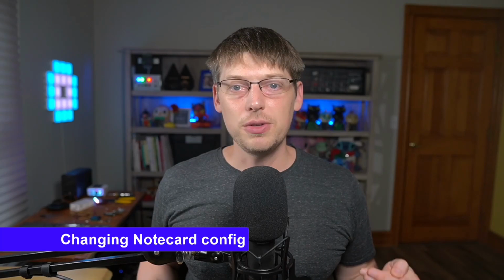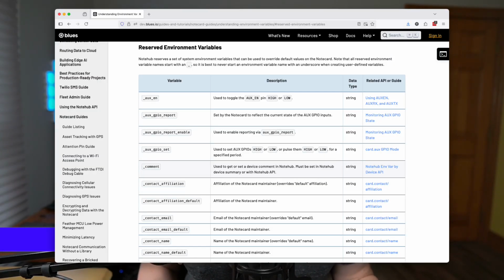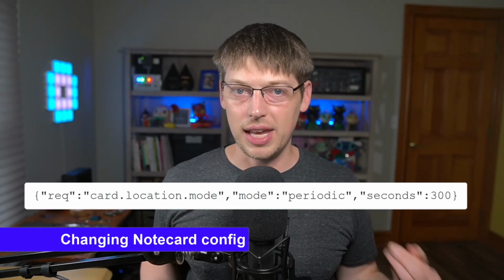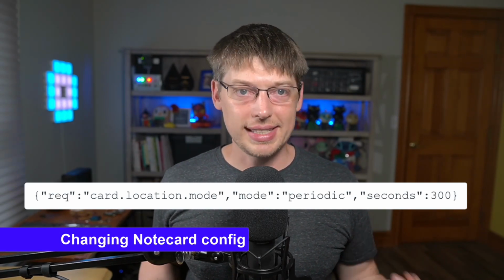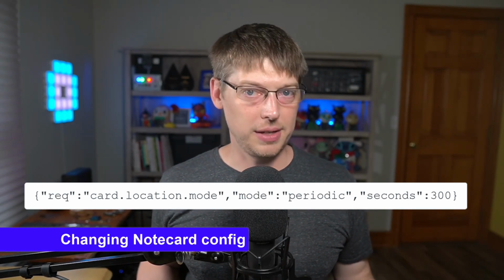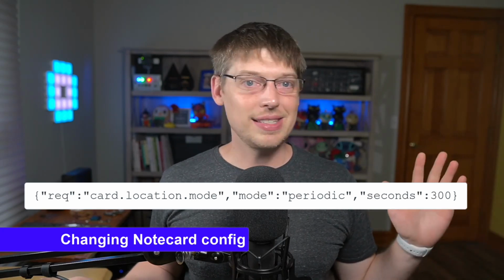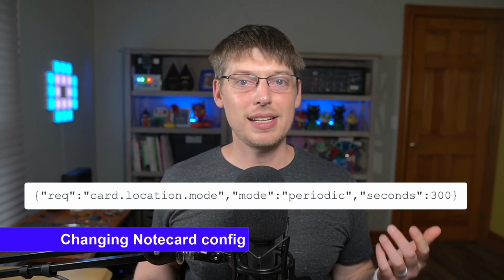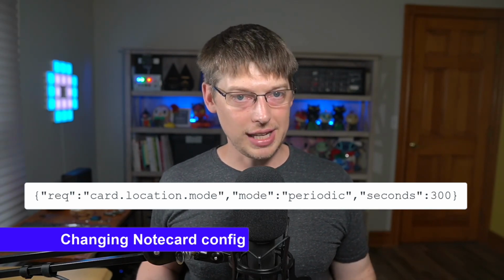Blues offers a few dozen reserved environment variables that provide built-in ways of configuring live Notecards, and many of them act as overrides to a Notecard configuration setting. To take one example, TempTrack uses the card.location.mode request with a second argument set to 300. Suppose I get 10 TempTrack devices in the wild, and after seeing real data come in, I decide I want to try taking more frequent readings.